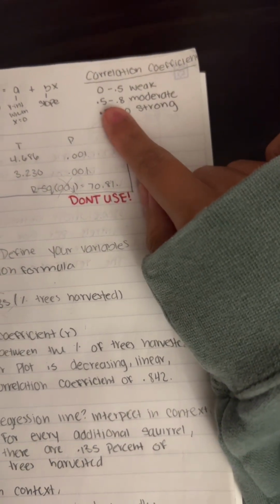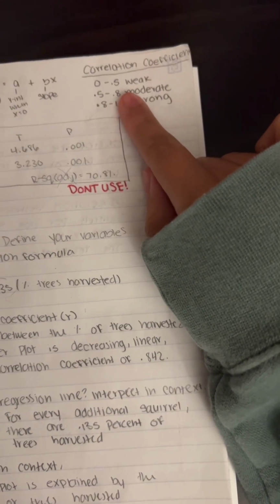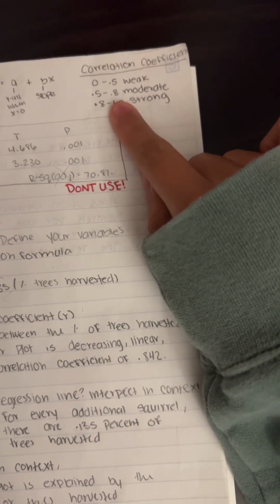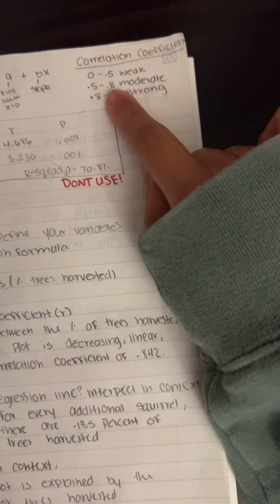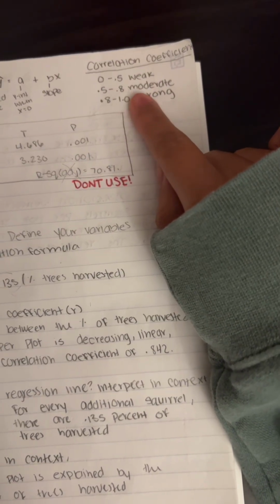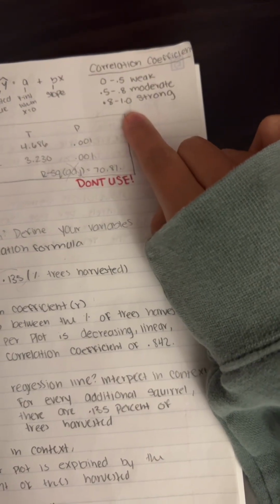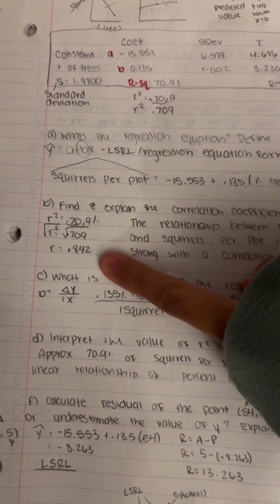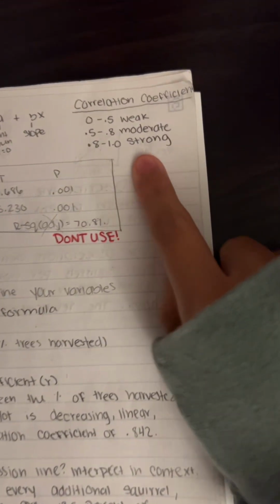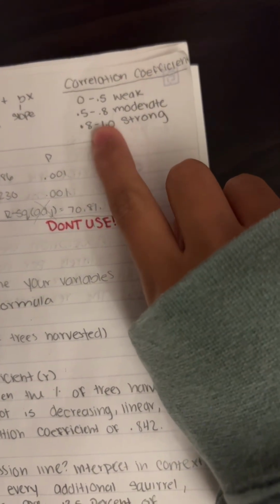If it was 0.6, I would describe it as moderately weak, but if it was 0.79, moderately strong. And 0.8 to 1 is just strong. Since ours was 0.842, that makes it strong.